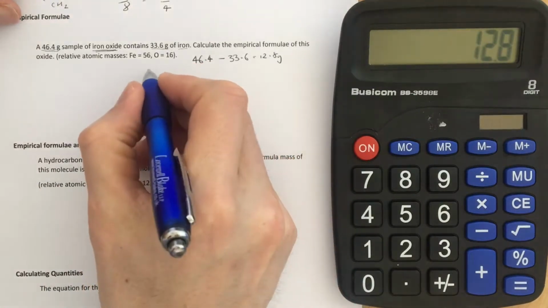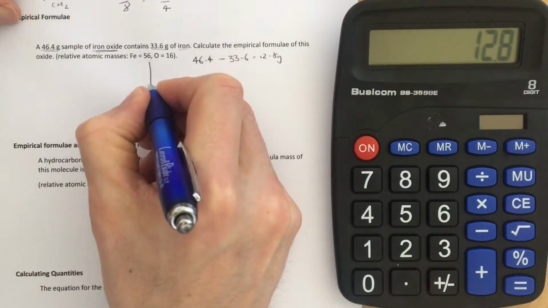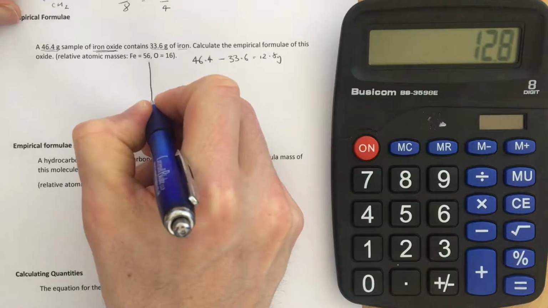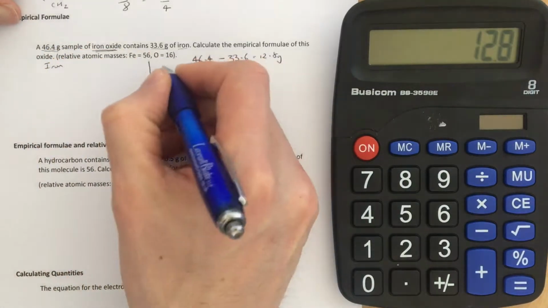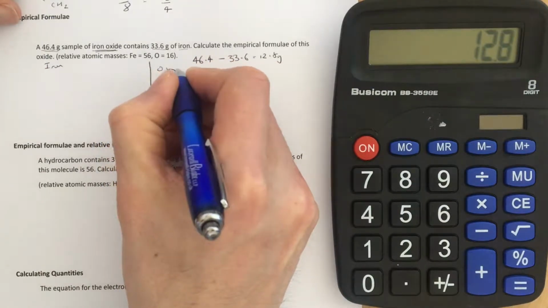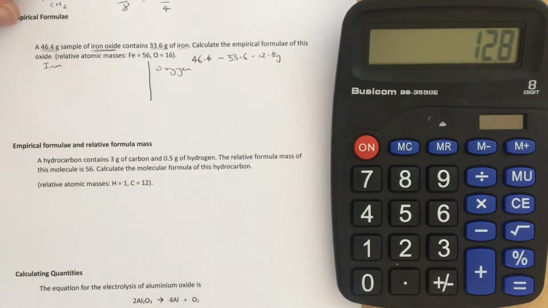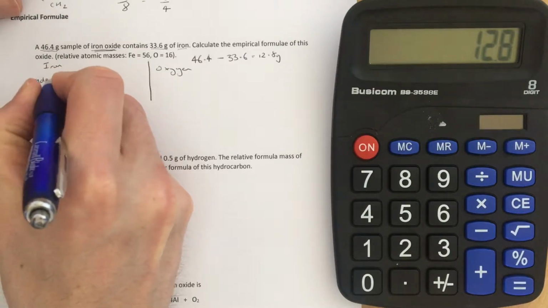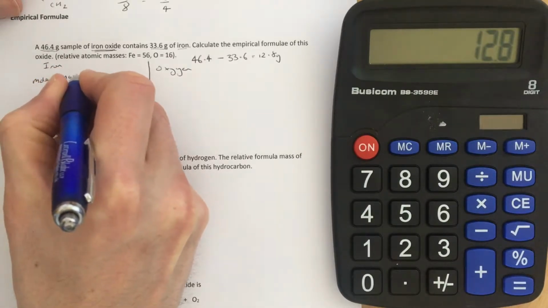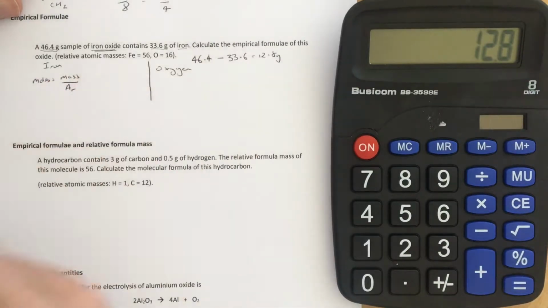What I suggest you do is to take the space you've got available to you here and just draw a line down the middle of it, about halfway down the page. And on one side write iron, because we need to work out how much iron there is. And on the other side write oxygen, because we need to work out how much oxygen there is. Now, we need to learn a formula, the moles formula. And that is, for this, moles equals mass over relative atomic mass. I'm just going to abbreviate relative atomic mass to a capital A and a subscript R.